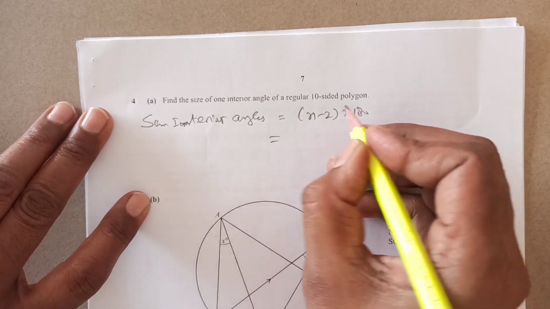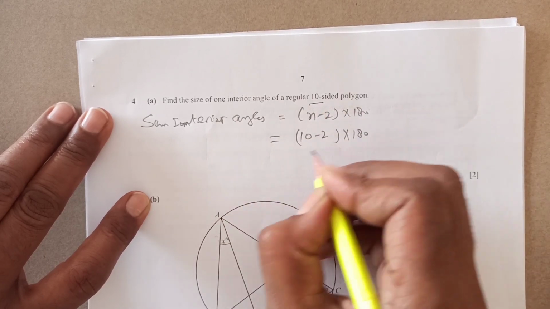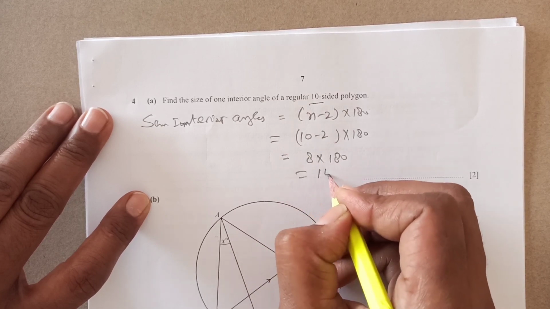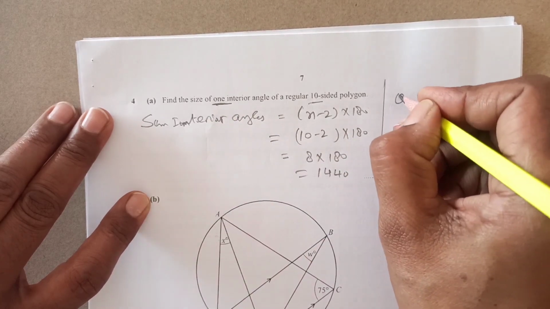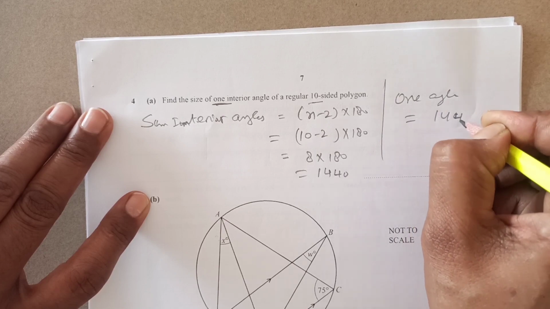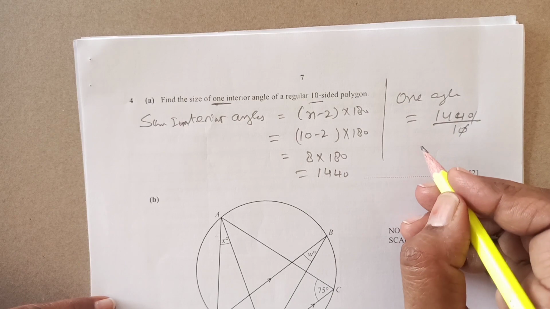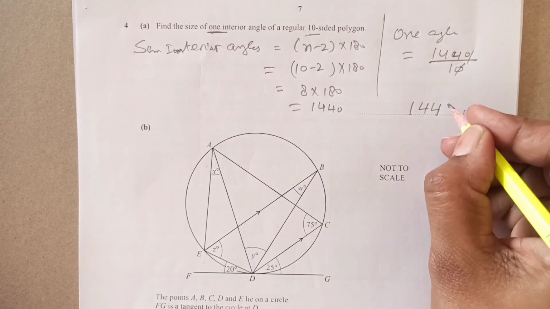So n is 10, (10 minus 2) times 180, which is 8 times 180, 1440. So to find the size of one interior angle, for one angle we will have 1440 divided by 10, because there are 10 different sides. So this is 144 degrees, right.